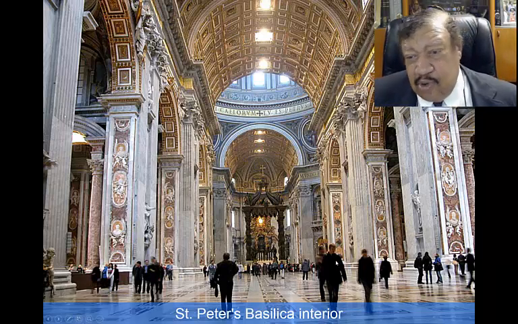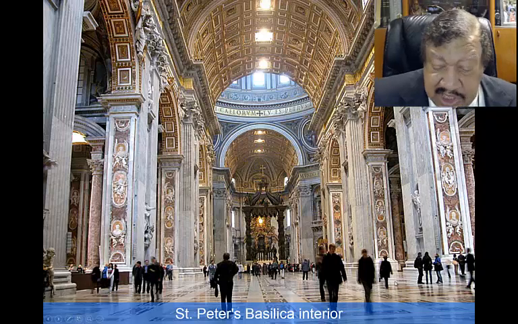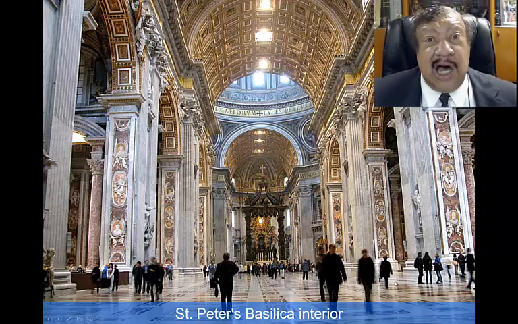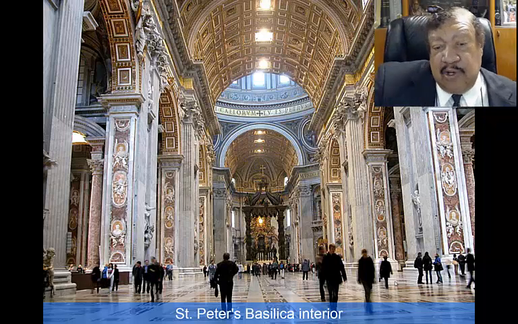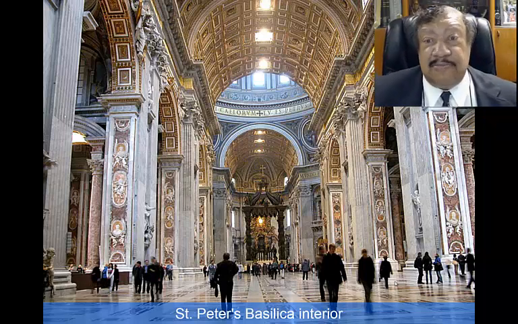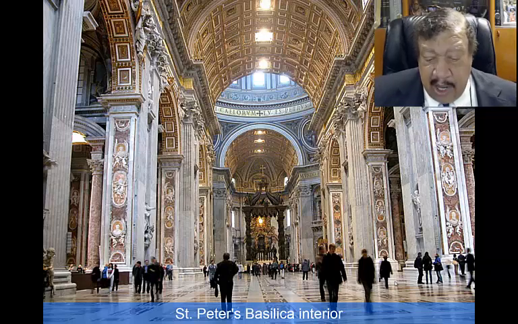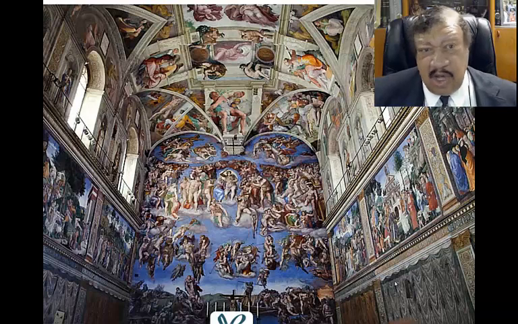And as you come toward the back of the church, you will see on this right side Michelangelo's Pietà, that he created when he was 25 years old. One of the most famous pieces of sculpture in all the world. And they have it bulletproof now because a person tried to chop it up some 25 years ago. But what a fascinating piece of sculpture.